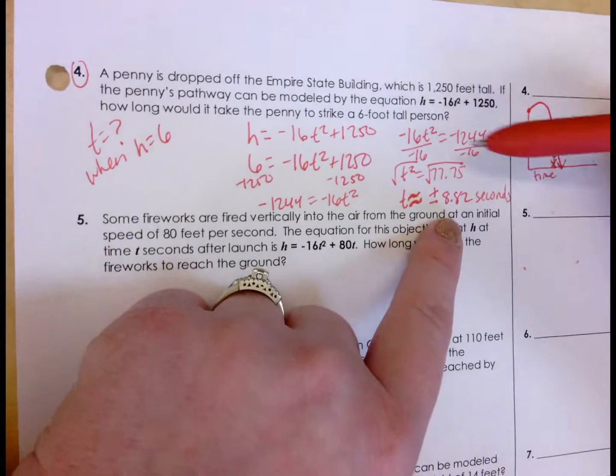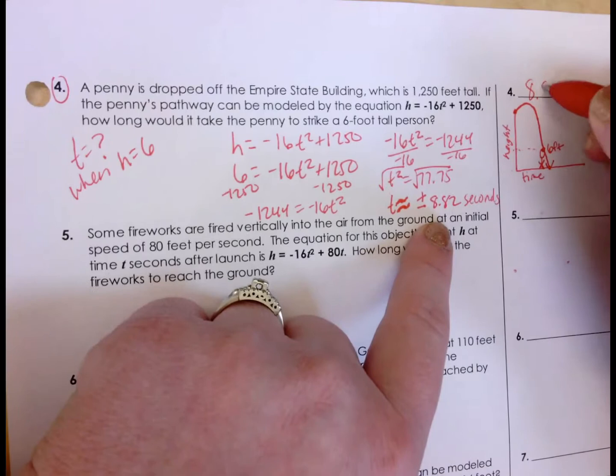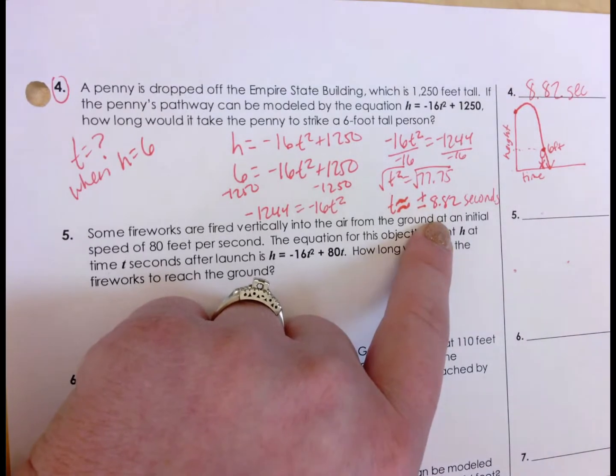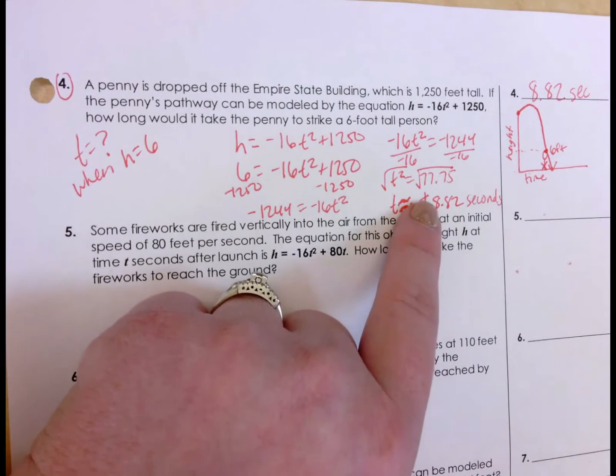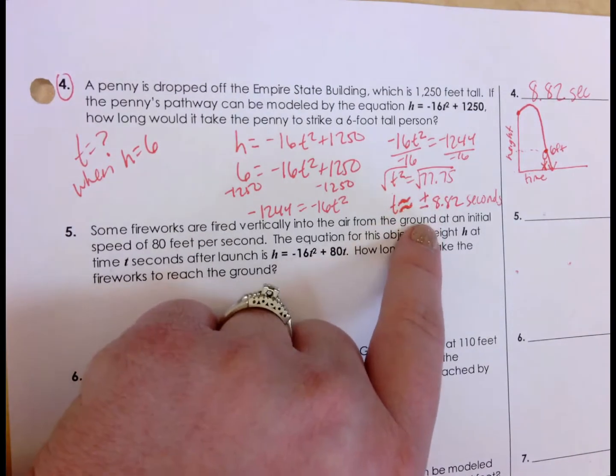We are talking about the 8.82 seconds, the positive. So again, we had two options, positive or negative. We chose positive because negative time doesn't make any sense for this question. So it's approximately 9 seconds before it's going to hit someone who is at 6 foot tall.